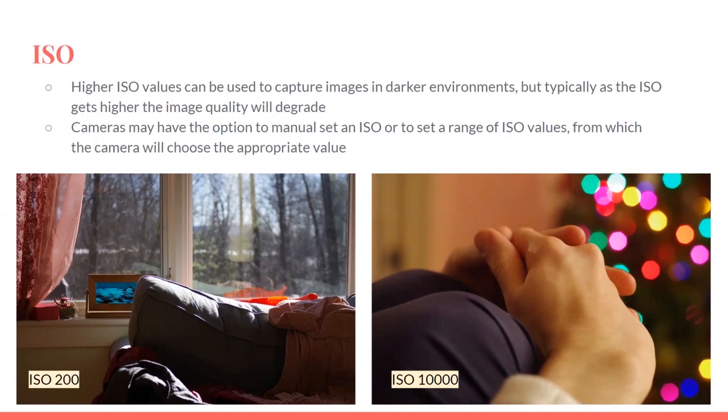And what it means when an image is noisy is that it looks almost kind of grainy in the background when you zoom in. You can see all the different places where the colors change pretty easily. It doesn't look smooth anymore. So cameras usually have the option to manually set an ISO value or set a range of ISO values, and then the camera will choose for each individual photo within that range.